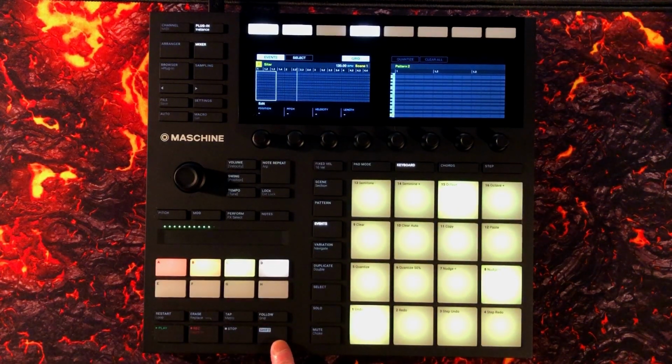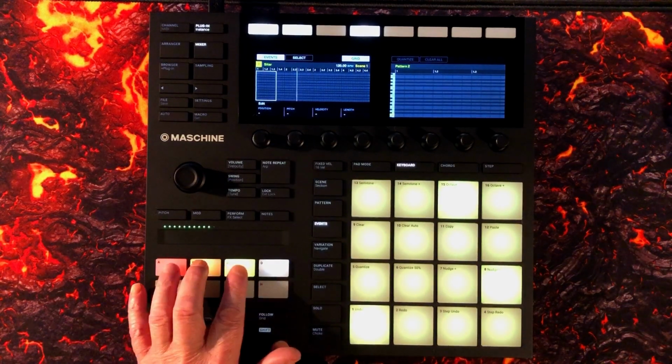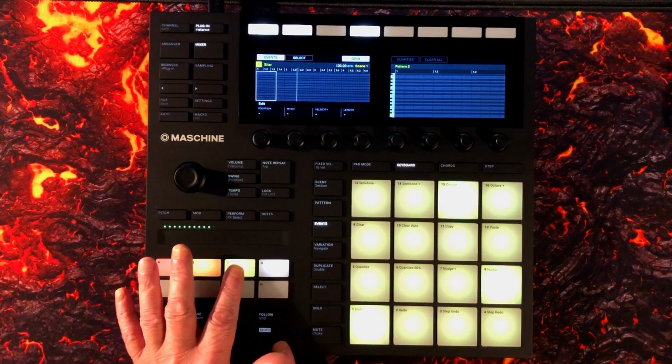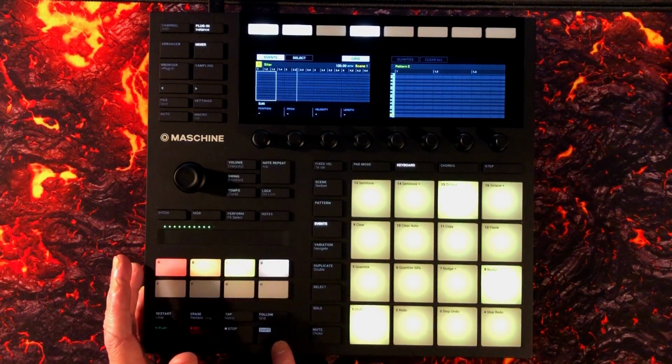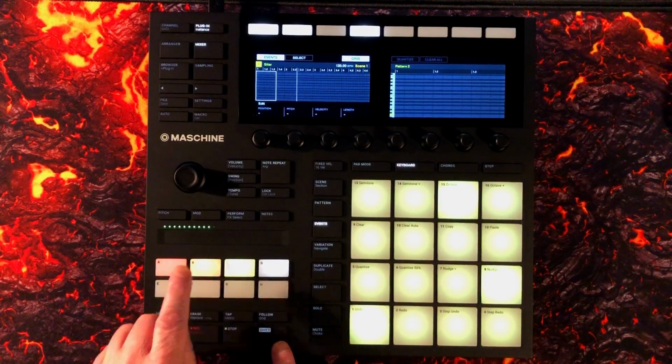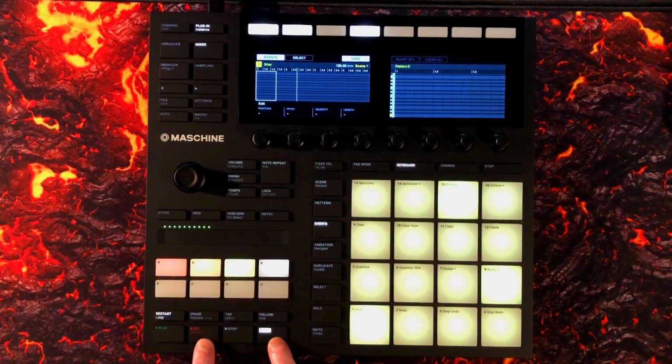So I hope you're understanding this so far. We've got three different instruments. These are our groups: a drum kit, a bass, and a sitar. And also we've built a couple of patterns each. We're about to have built another pattern for this now. So let's go shift record.